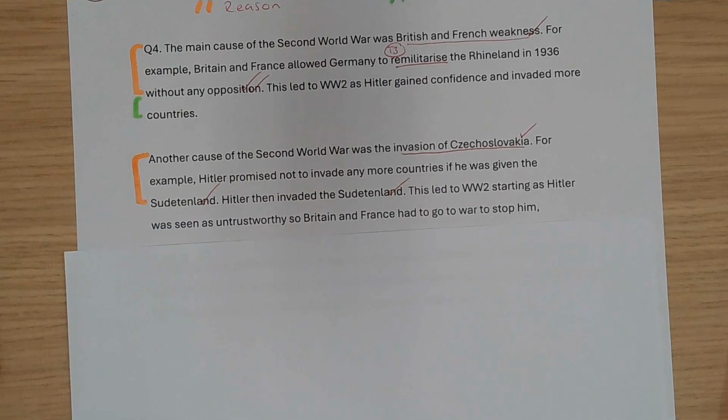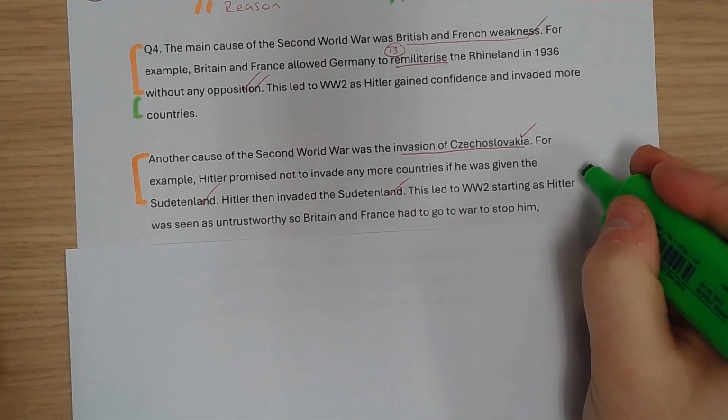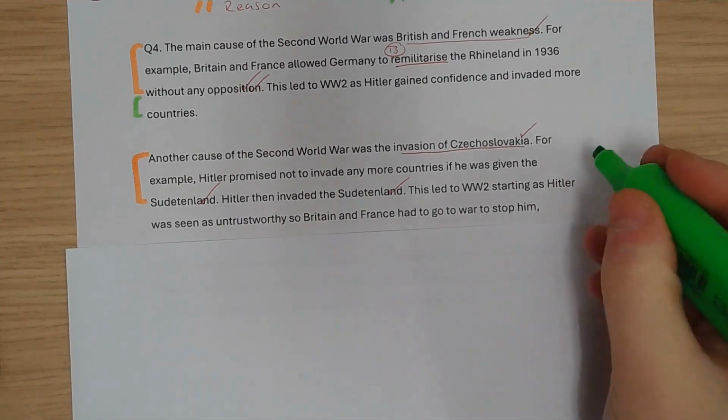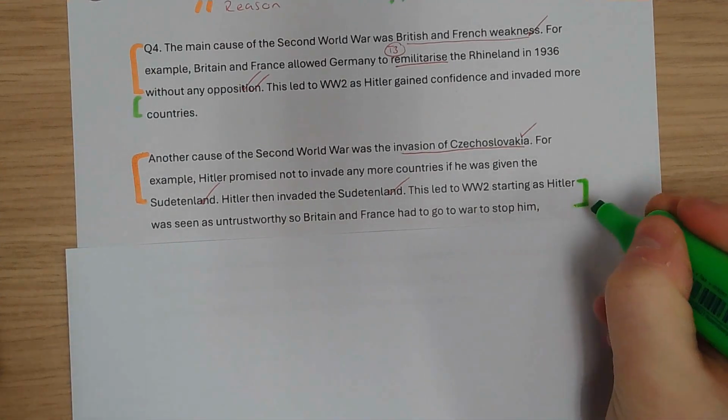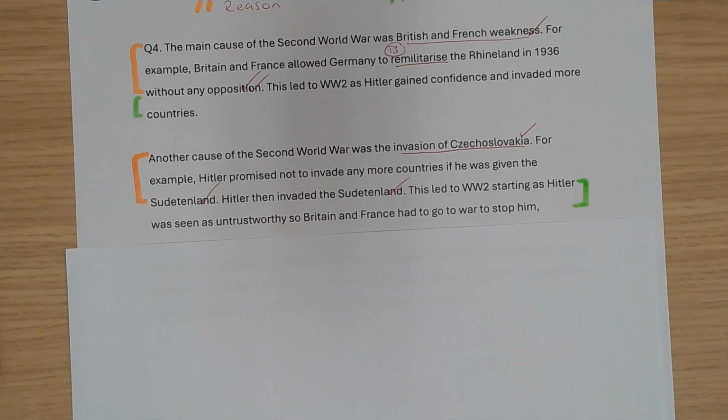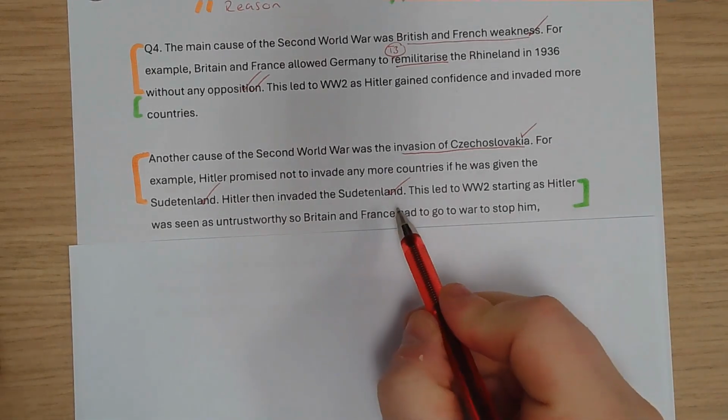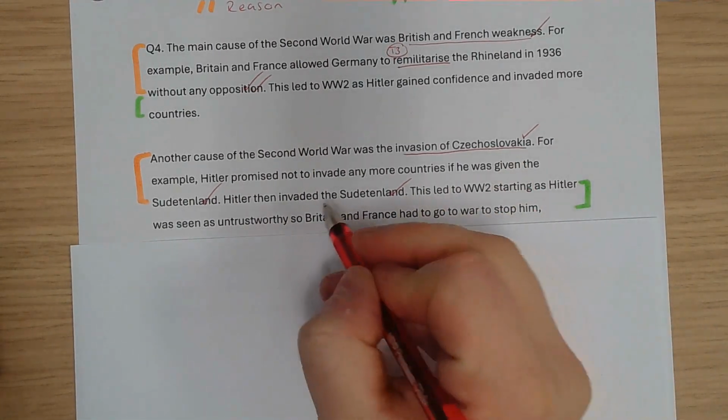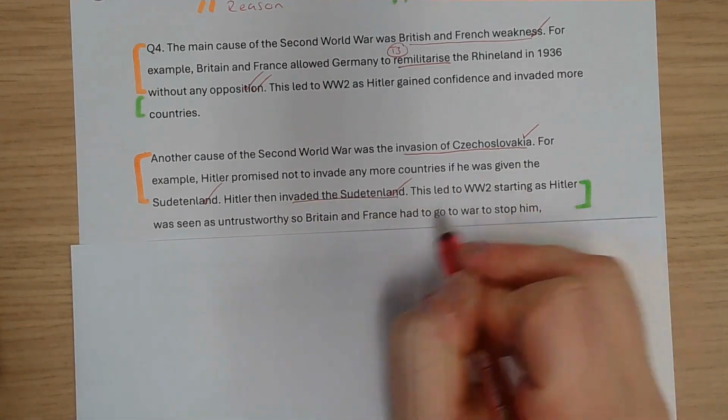And again, I've just gone on to write 1 sentence. This led to World War II starting. This caused World War II, as Hitler was seen as untrustworthy, so Britain and France had to go to war to stop him. Again, a very basic sentence, but you are still kind of linking it towards why World War II happened, why this caused World War II. So why Hitler kind of invading the Sudetenland caused World War II.